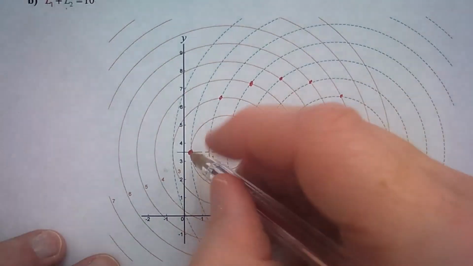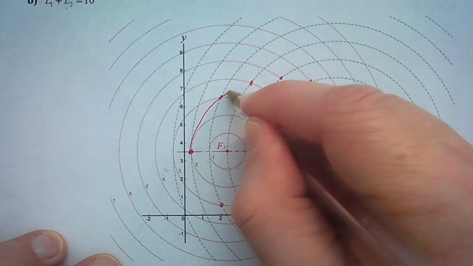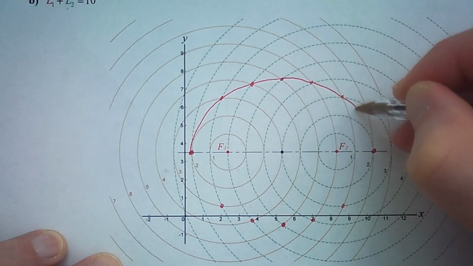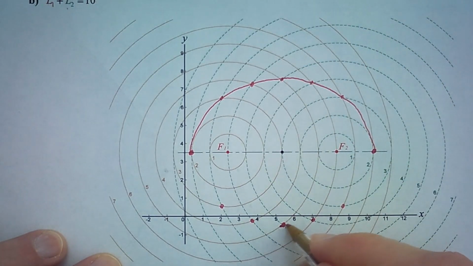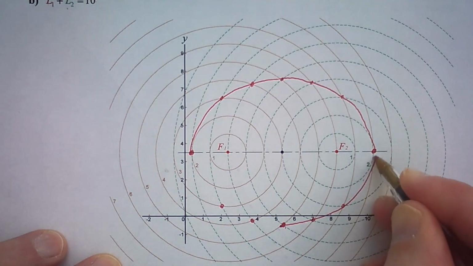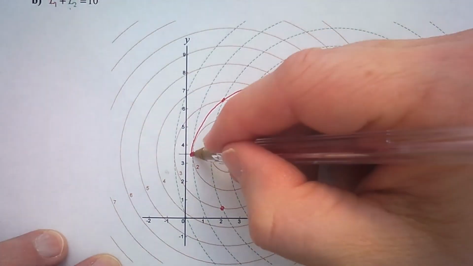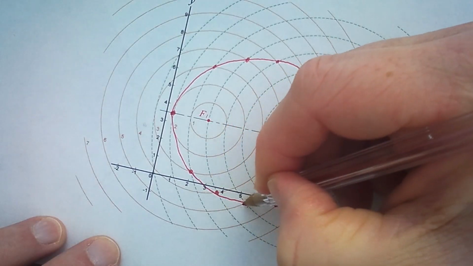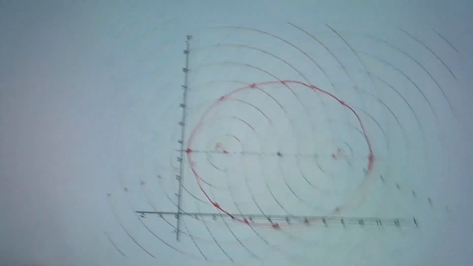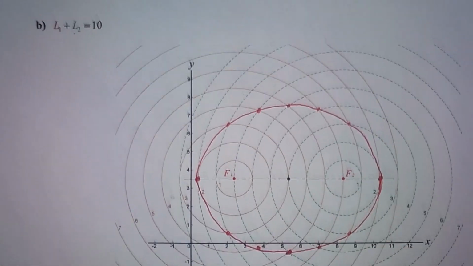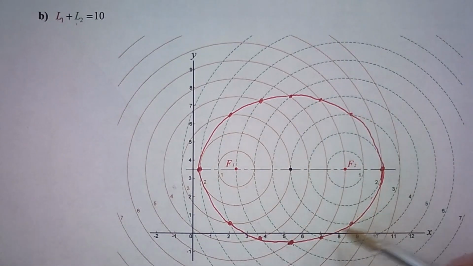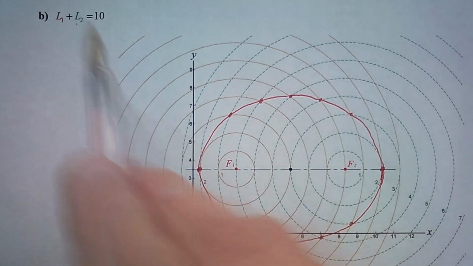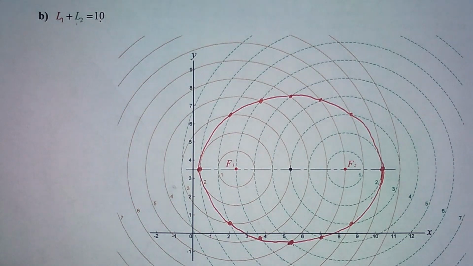Okay, and now I have enough points to graph my ellipse. So on this ellipse, from any point to focus 1 plus that same point to focus 2 will always add up to 10.